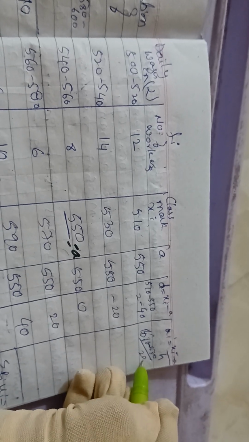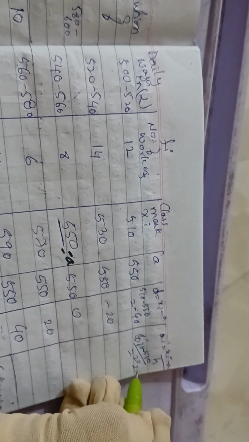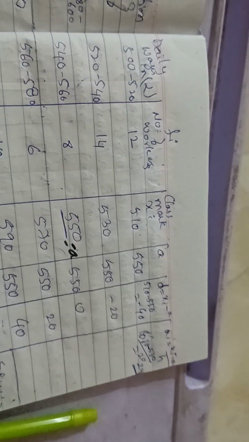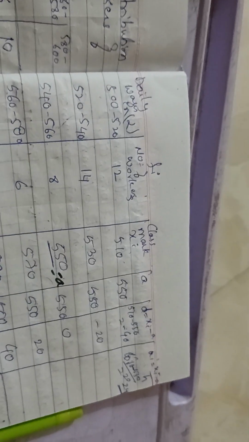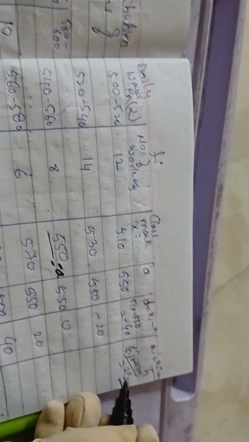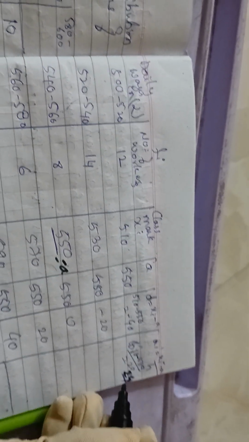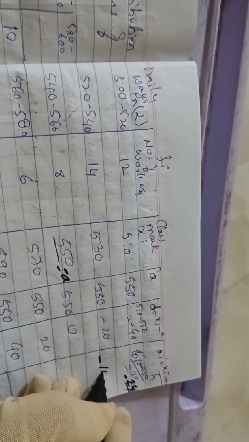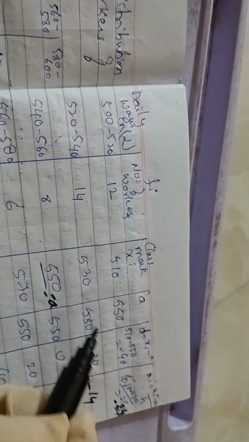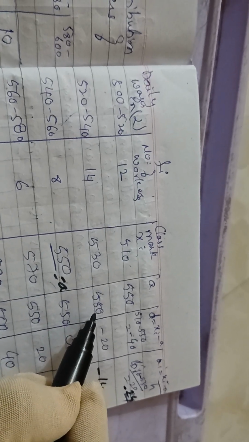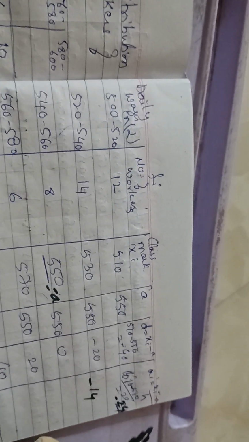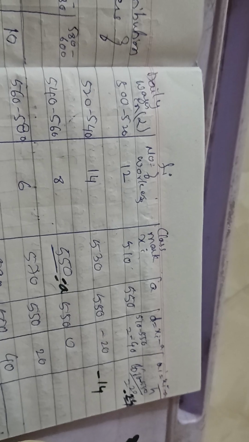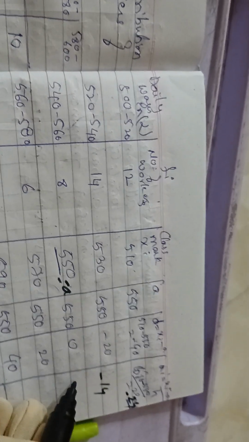So our first value is minus 2. Second, what we did is subtract 530 minus 550 divided by 20, 20 is your h, so minus 20 divided by 20 we get minus 1.